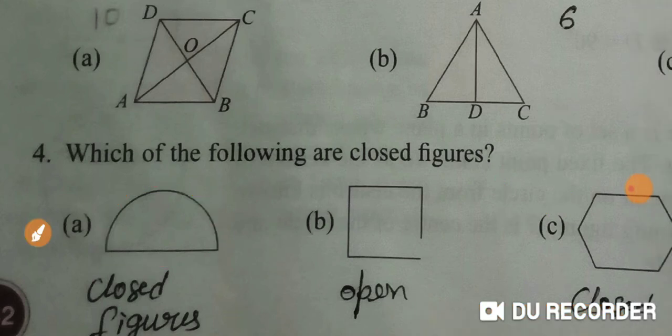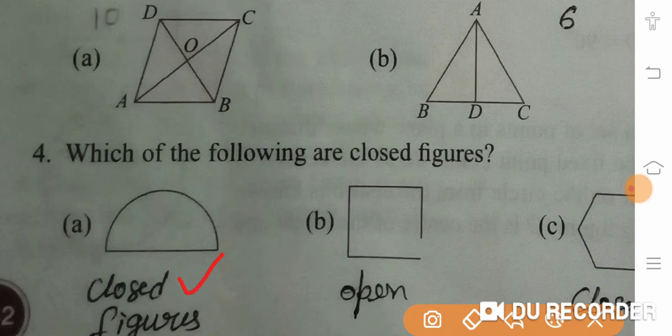So it goes like this, and it will stop at point A. So this is a closed figure. Closed figure means it should be just like a circle. So please see here, this is the closed figure.